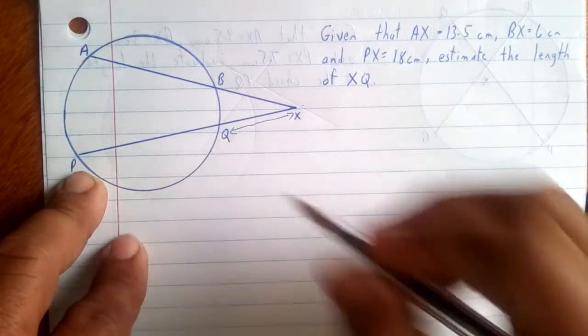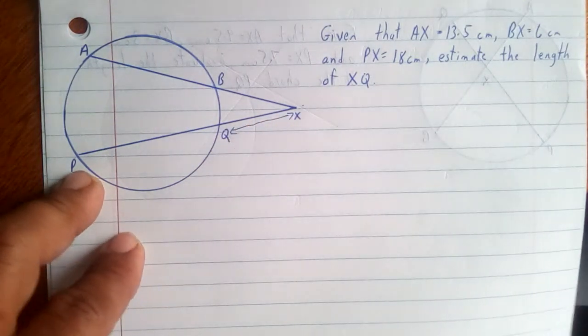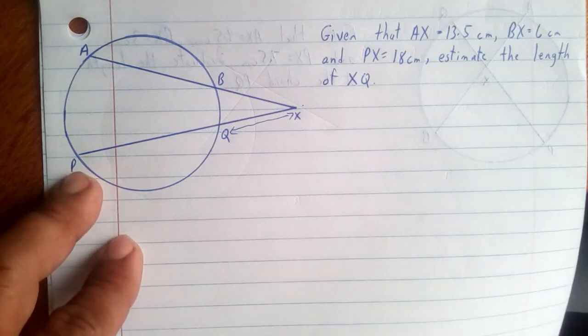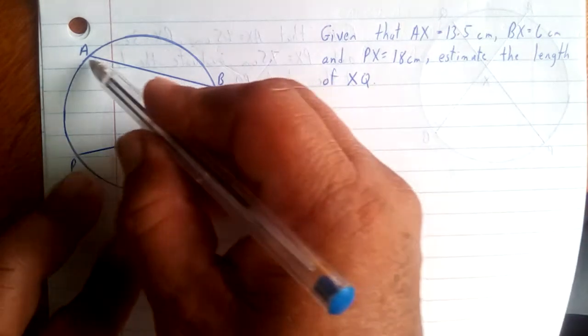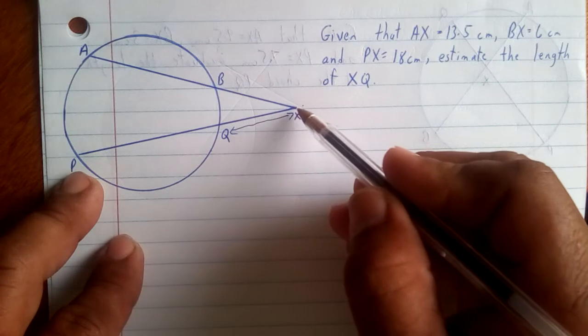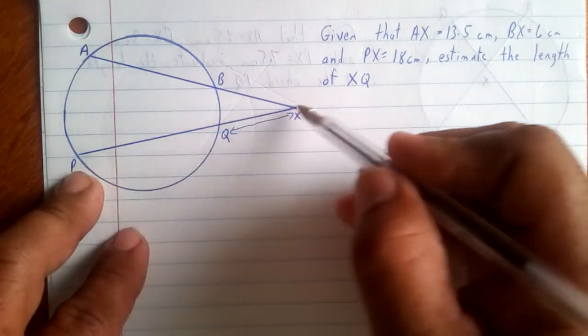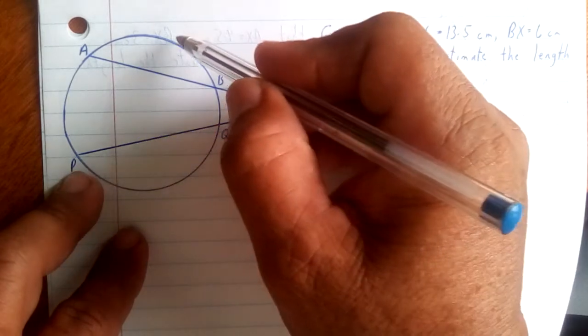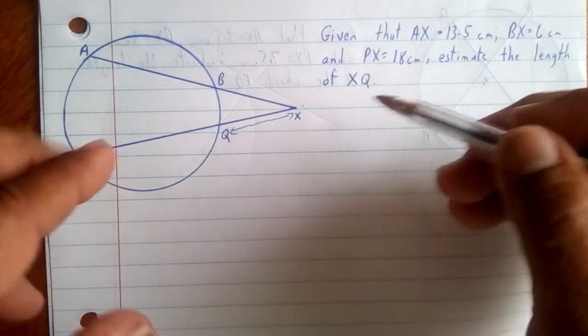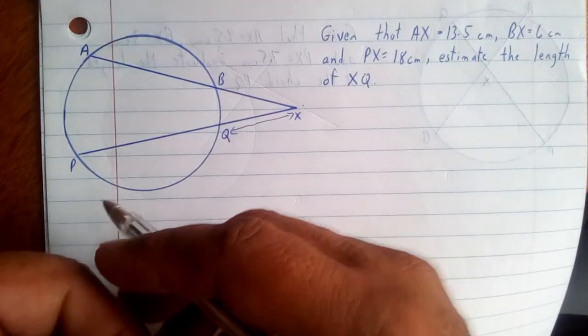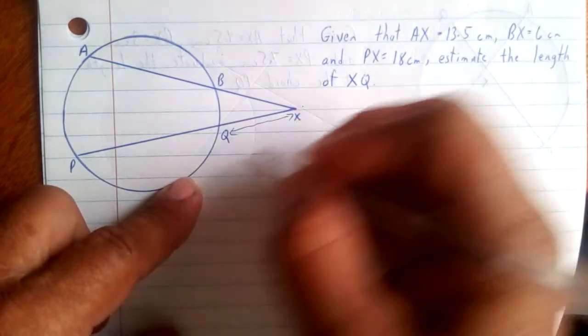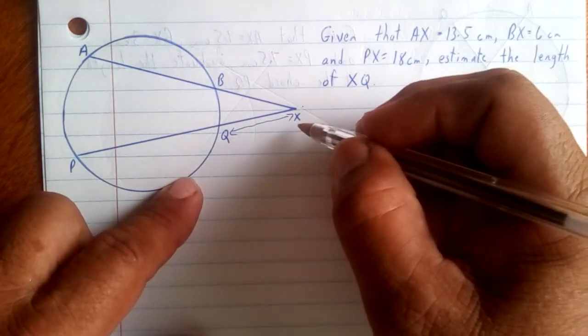So you want to figure out what this length here is. Now, the secant equation is what you would be using. The way you're going to do this is to consider that you had a BX and a tangent here, and you could also work with that equation going in that direction. So we're going to imagine that there's a tangent at the same time, and we're going to equate them.